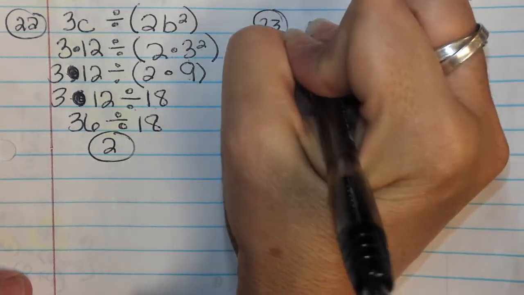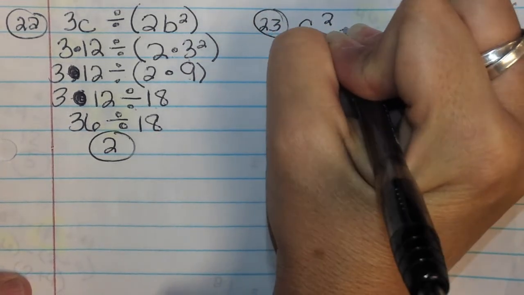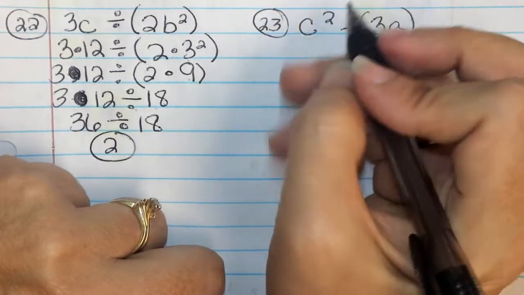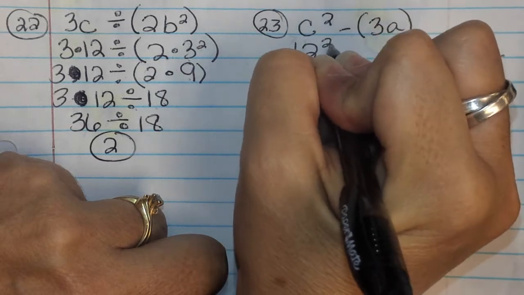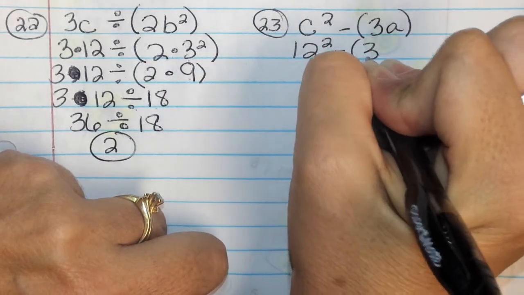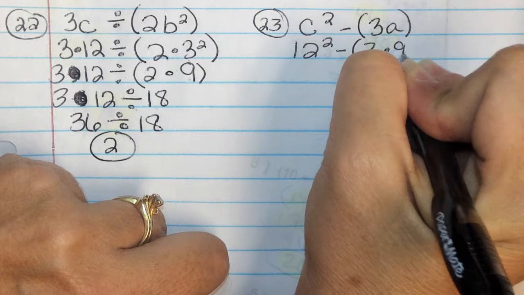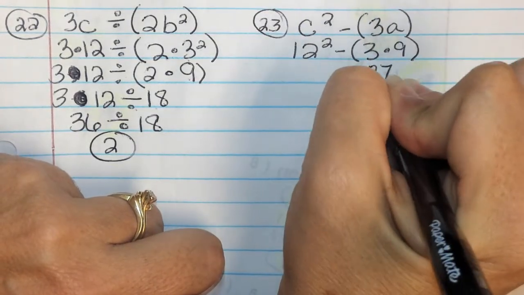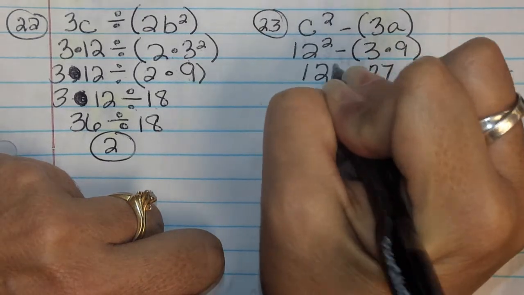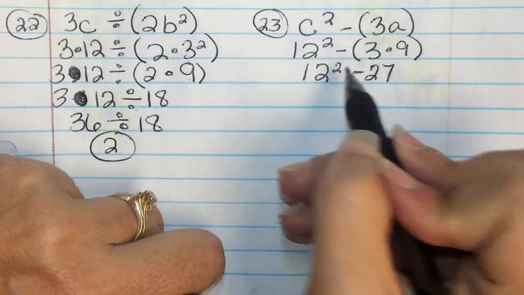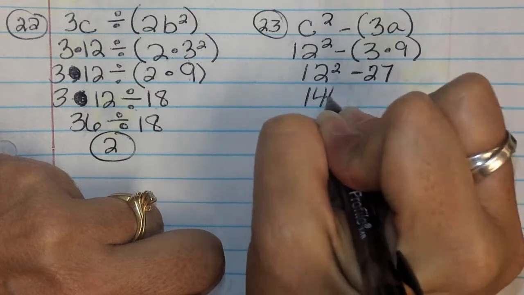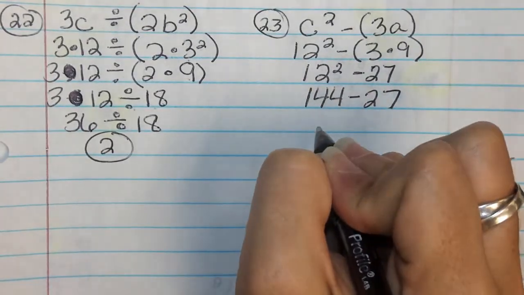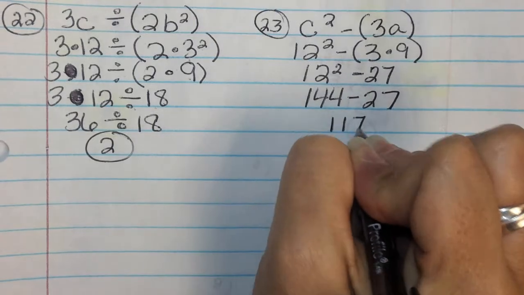23. C squared minus 3A. Okay, C is 12 squared minus 3 times A times 9. Got to do what's in parentheses first. Get the 27. Now do the squared. 12 times 12 is 144. Minus 27 is 117.